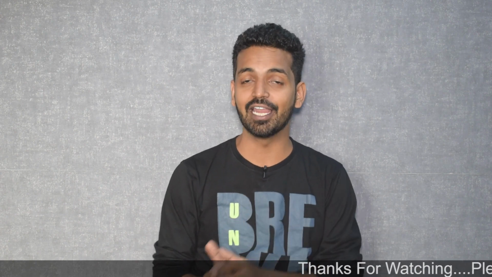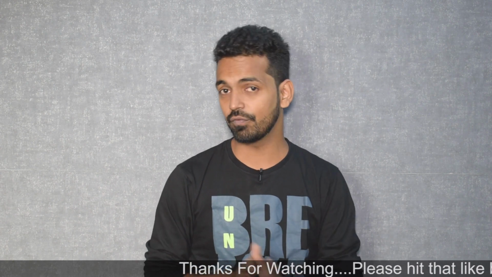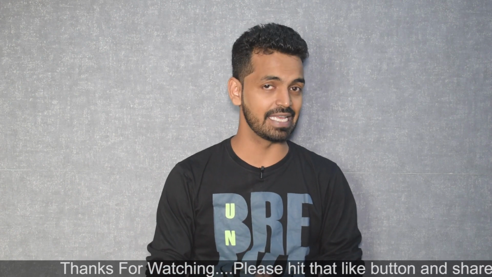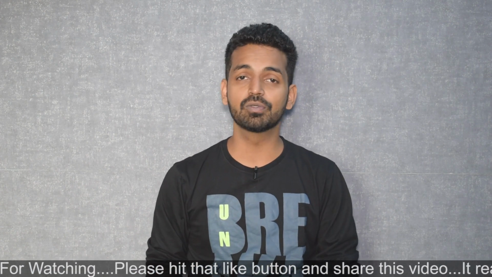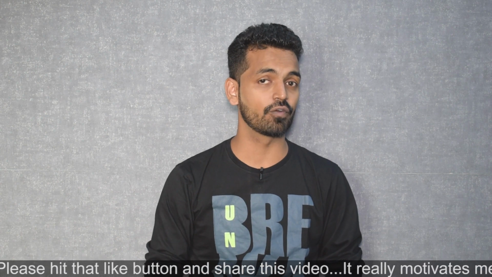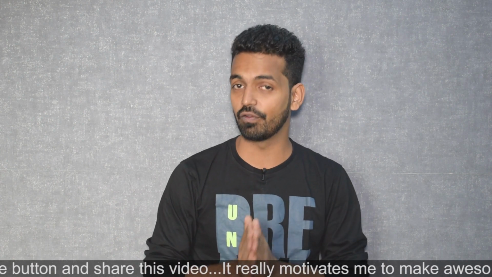The OnePlus 6 has been extremely value for money when it comes to flagships, but recently we have had a lot of people, a lot of companies trying to challenge OnePlus. One of those devices is the Asus Zenfone 5Z. Now this device comes with Snapdragon 845, 6GB of RAM and everything that you would expect on a flagship device.